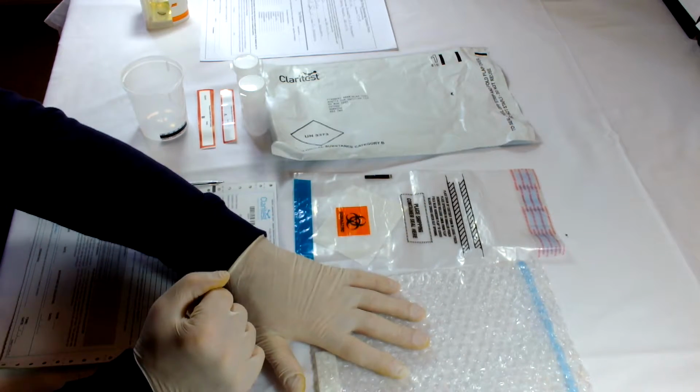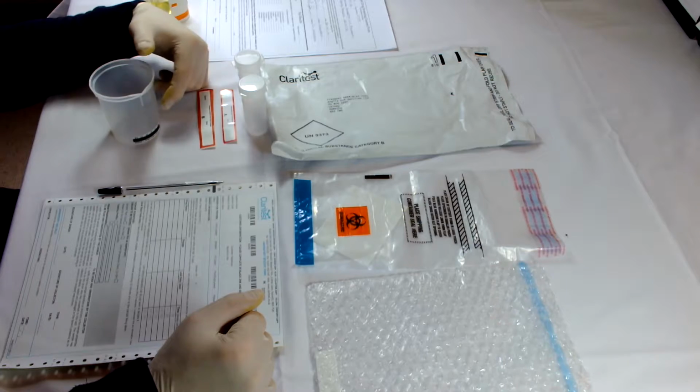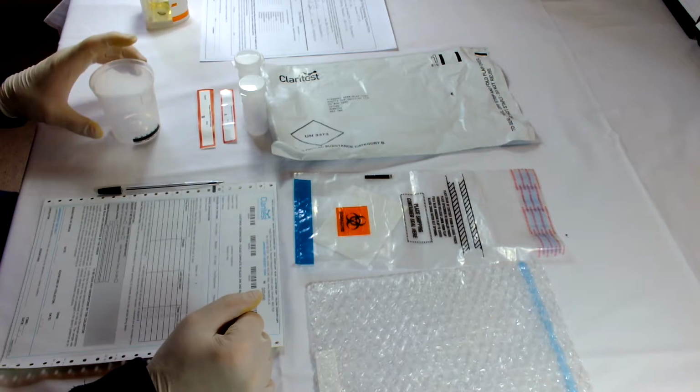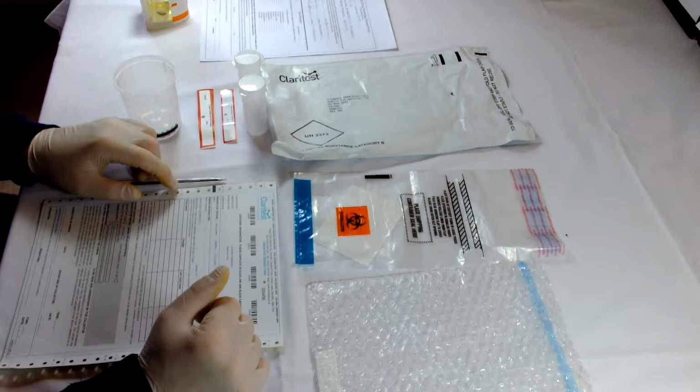We have a bubble wrap bag. We have two collection vials. We have two tamper-proof evidence seals marked A and B, a collection cup, and a donor consent form.